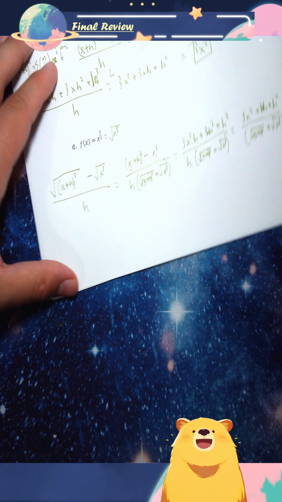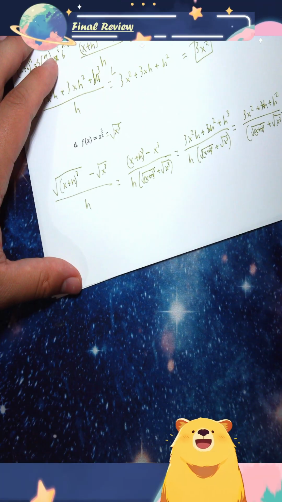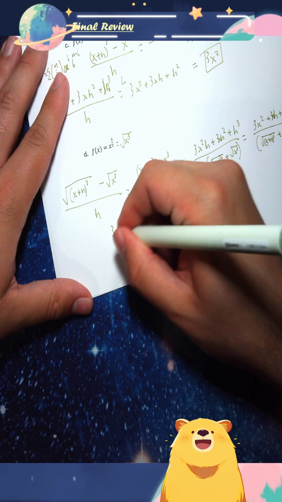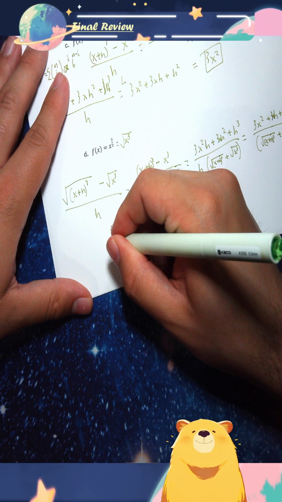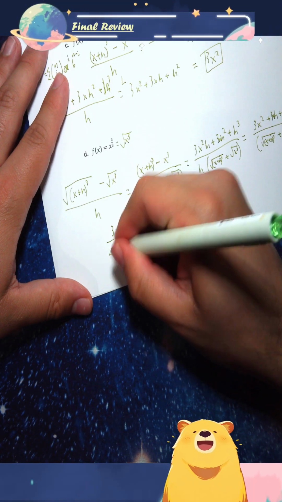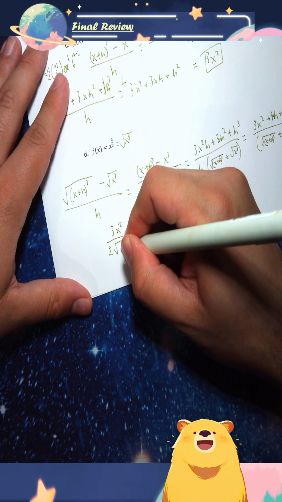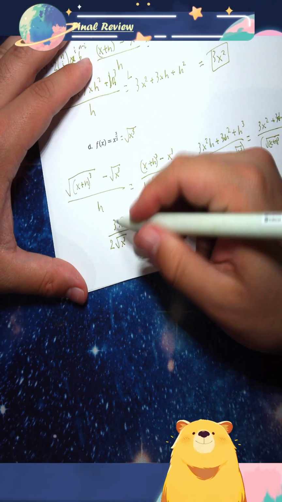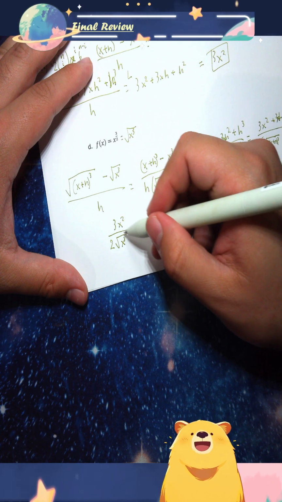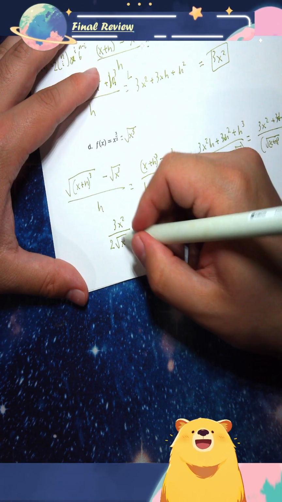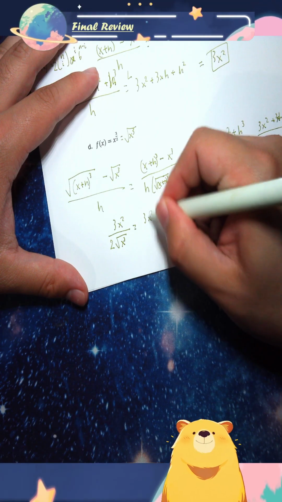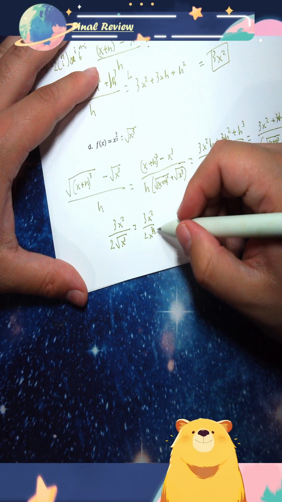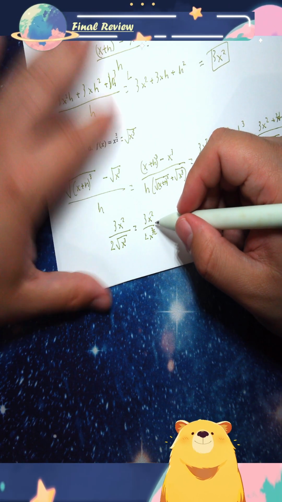So now it doesn't matter if h is 0 in this case, because we won't have a dividing by 0 situation. So on the top, you'll have 3x cubed. On the bottom, you'll have two sets of the cube root of x, or the square root of x cubed. And then from here, I'm just going to rewrite that as a power, 3 over 2.